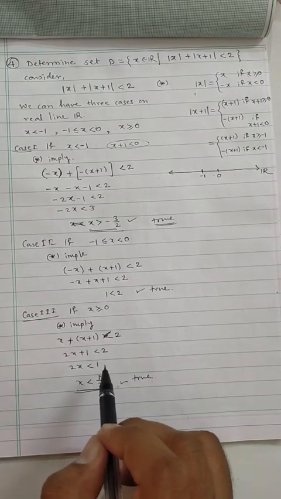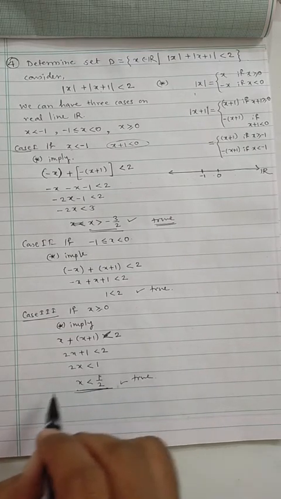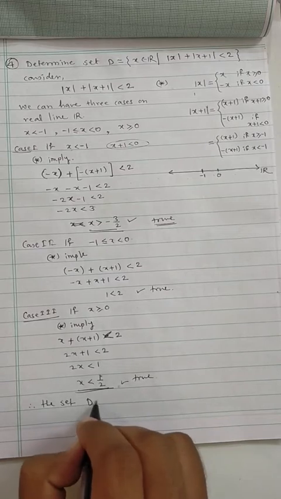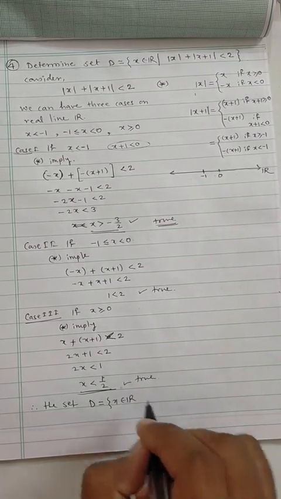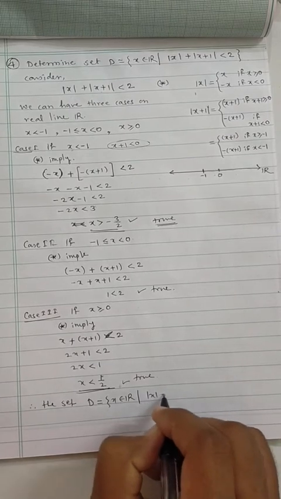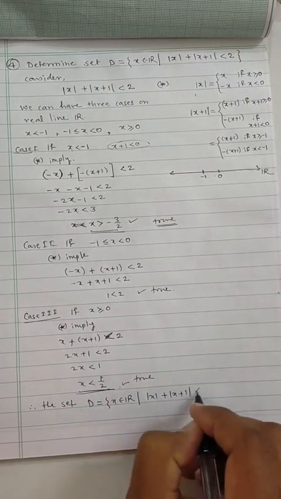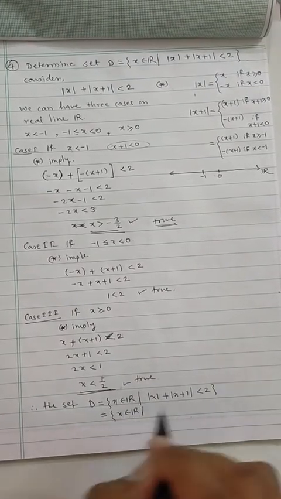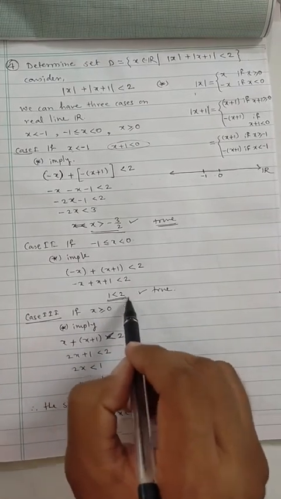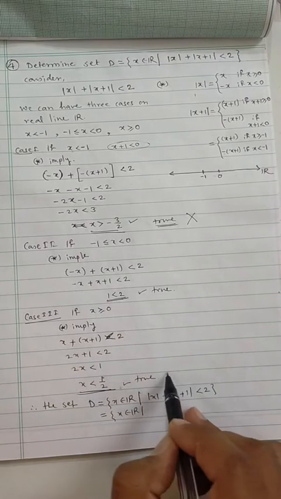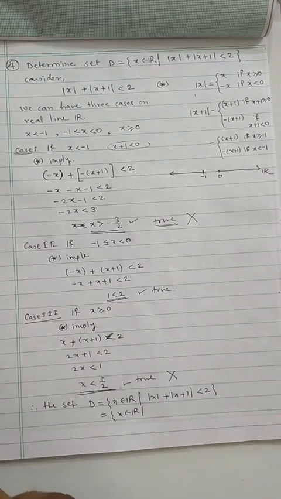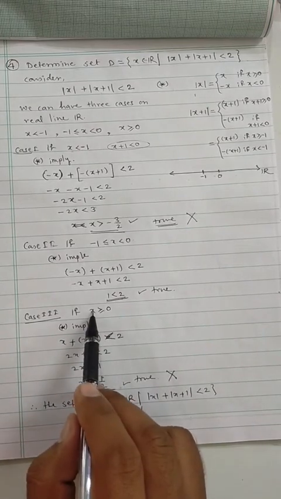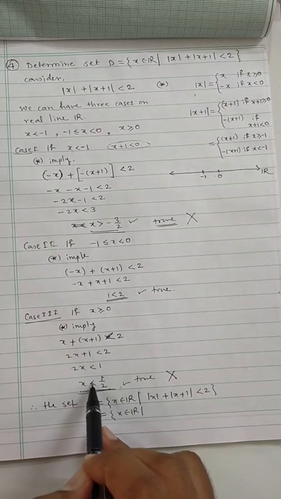Therefore, the set D of real numbers x satisfying the expression. So what can be the real numbers satisfying this expression? It is not true for all real numbers, right? If I choose x to be 10, then 10 should not be greater than 1 half.